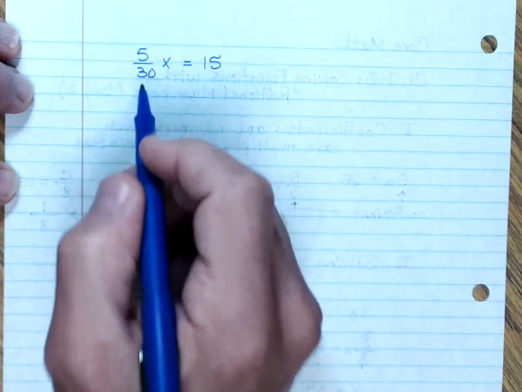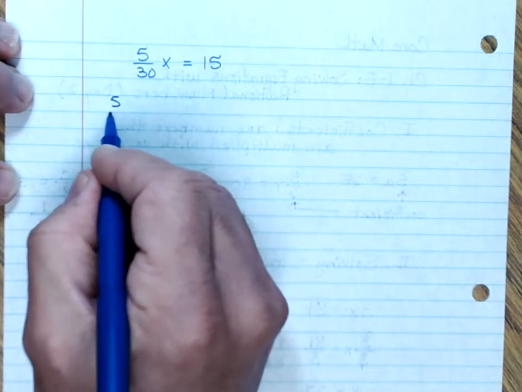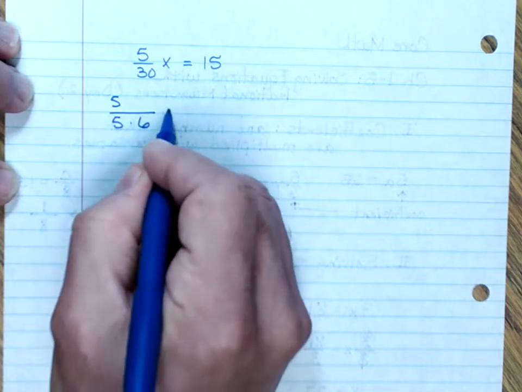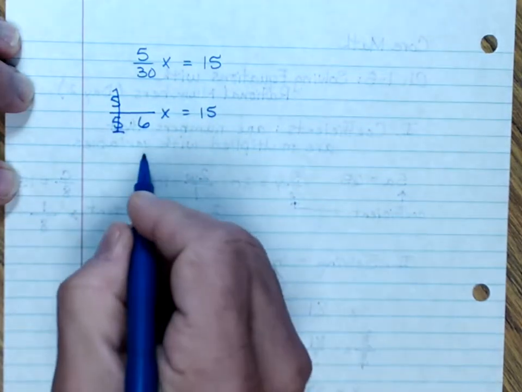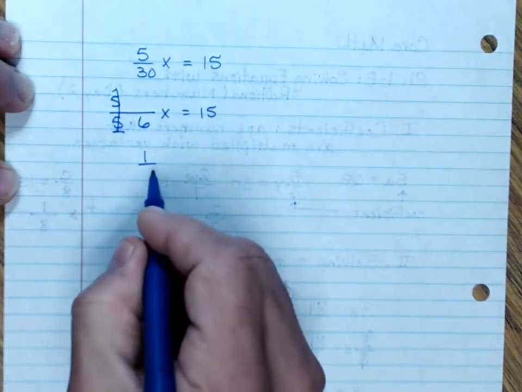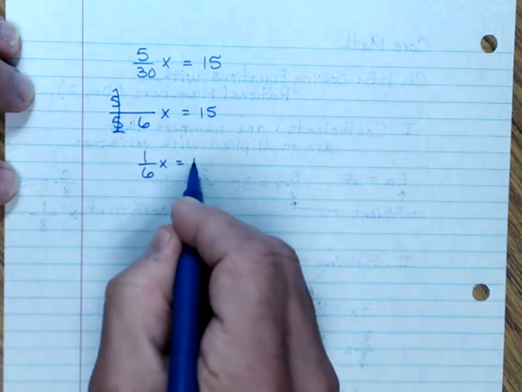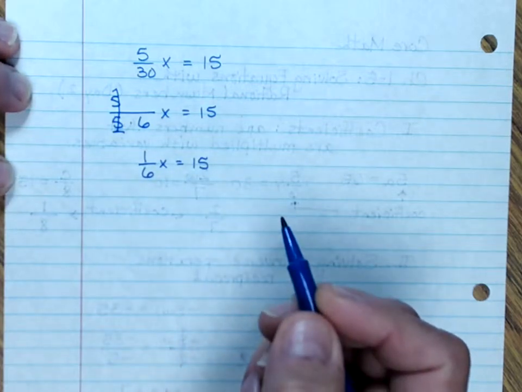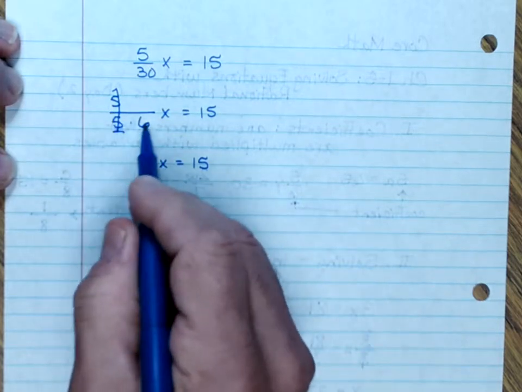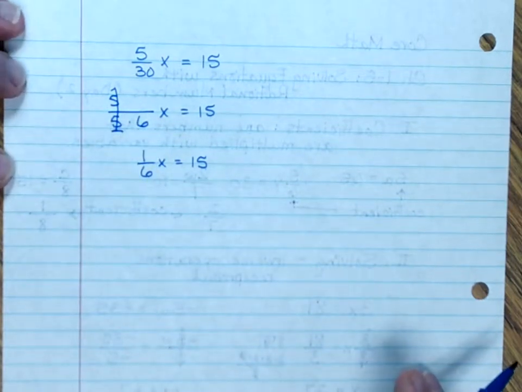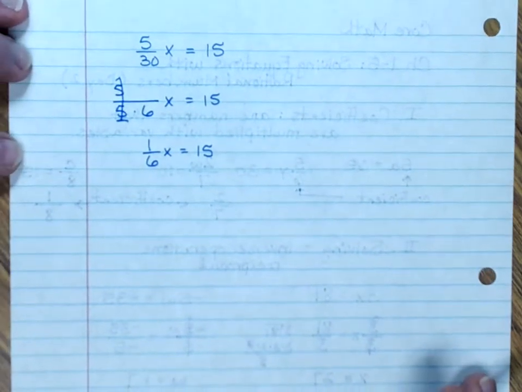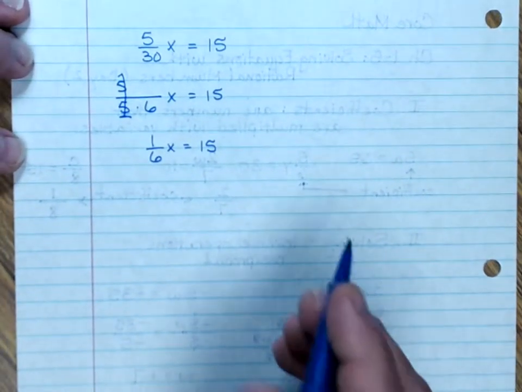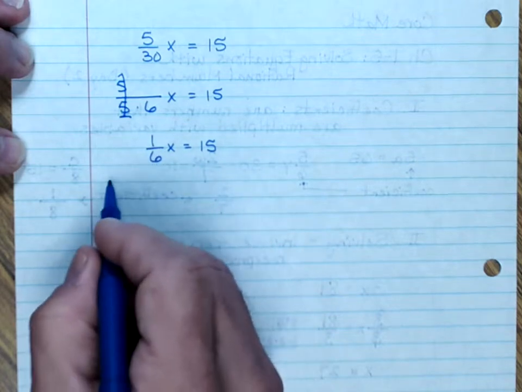So 5 over 30, if you want to, you can factor it out now, simplify it, and then you have 1 over 6 x is equal to 15. The reason we would do this right here, well, first of all, by simplifying the fraction, when we do the multiplication, we'll have lesser numbers to multiply by, and we'll have a less likely chance of needing to simplify our answer. So the coefficient now is 1 over 6.